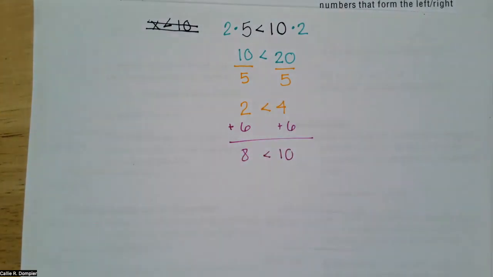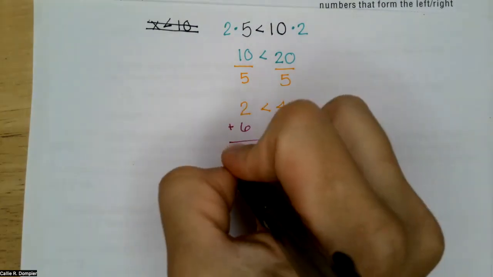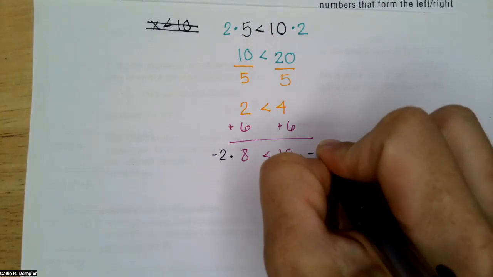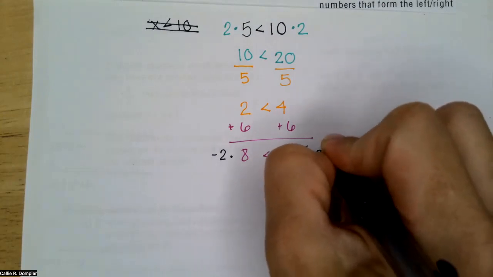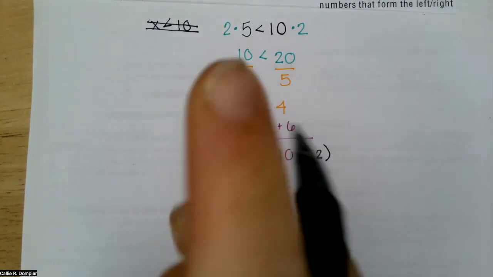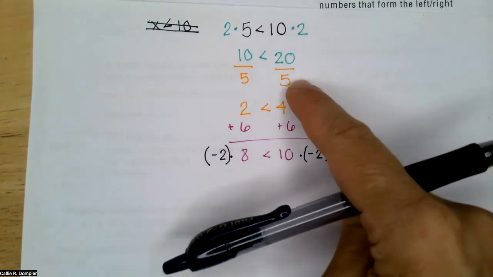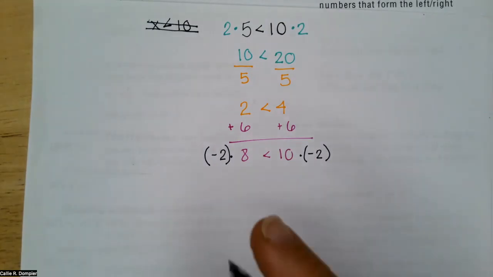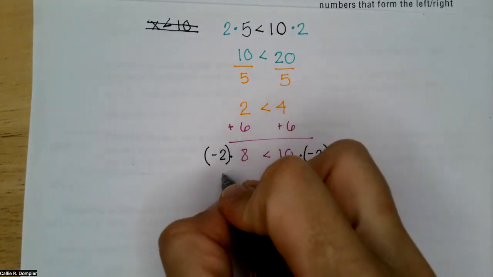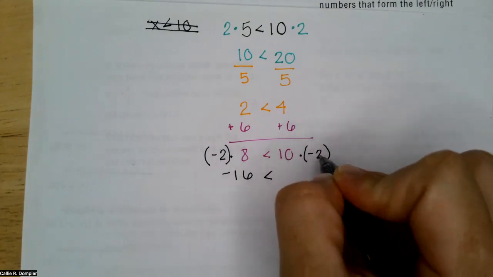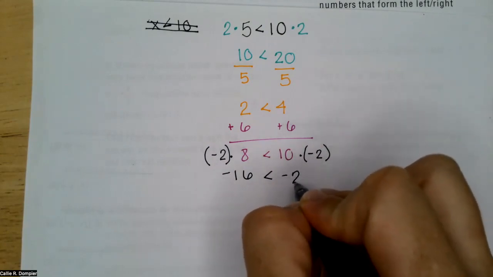However, if I multiply by a negative, so I'm taking a negative number and I'm multiplying it by both sides, just like we multiplied by a positive, just like we divided by a positive, just like we added: -2 times 8 is -16, less than 10 times -2 is -20.